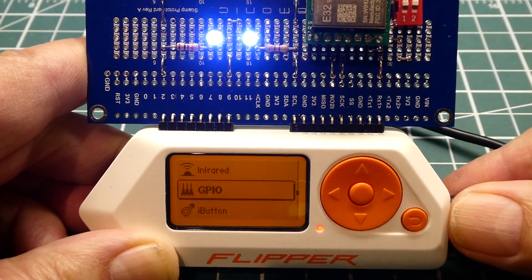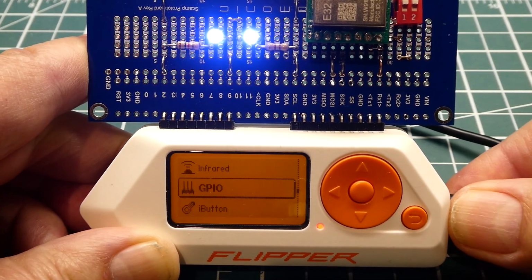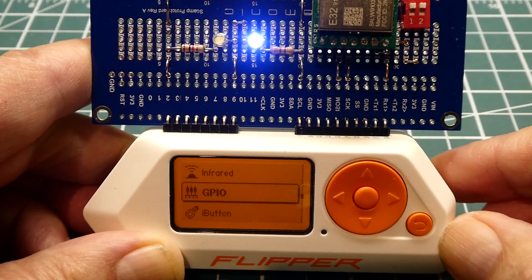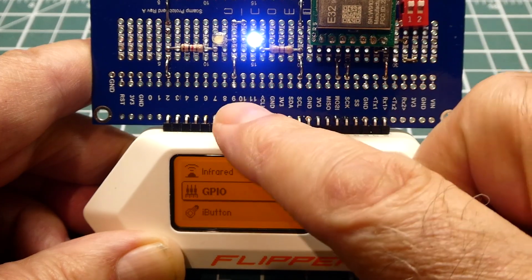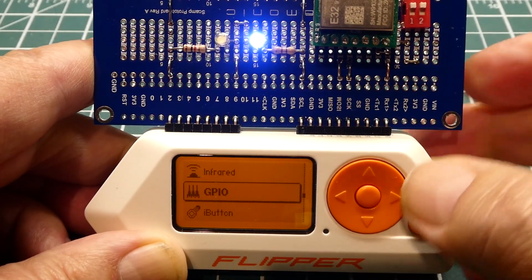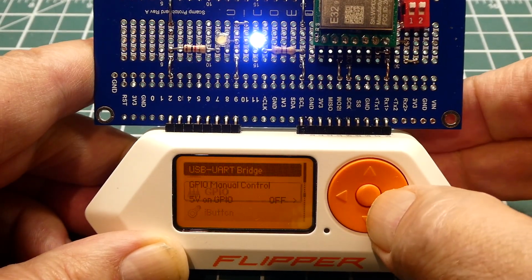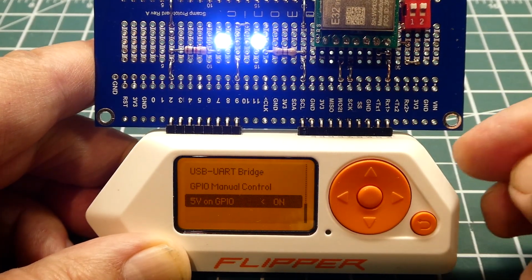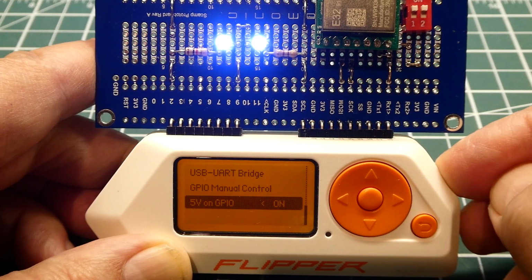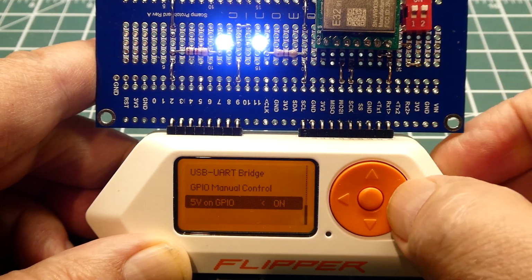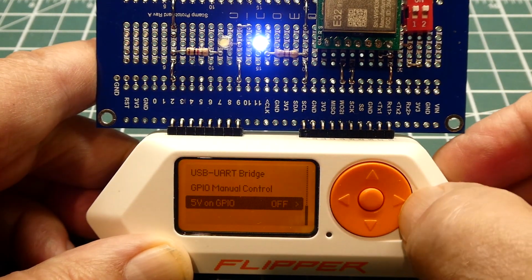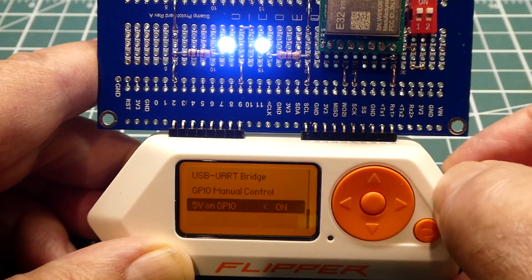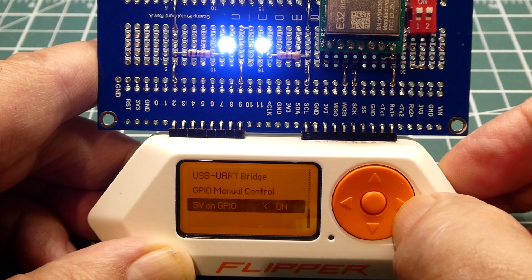Now if we want to go totally remote and portable, so without a connection into the USB port, I could actually turn on the 5 volts with the internal battery. So I go to GPIO and I select 5 volts on, and it turns it on. So now the converter inside the Flipper is giving me 5 volts from the battery, and I could turn it off and I could turn it on. I have control now of the 5 volts. So either I could get it from the USB port or I could get it from the battery.